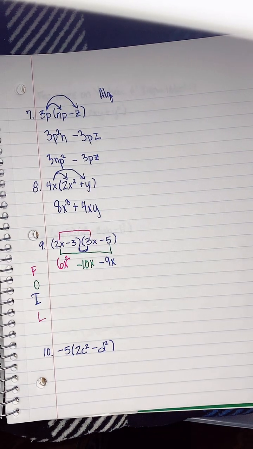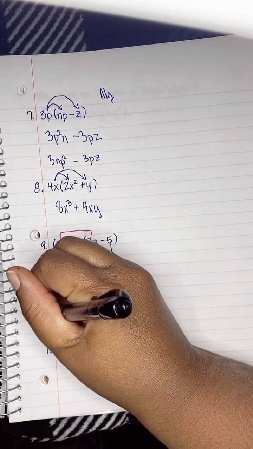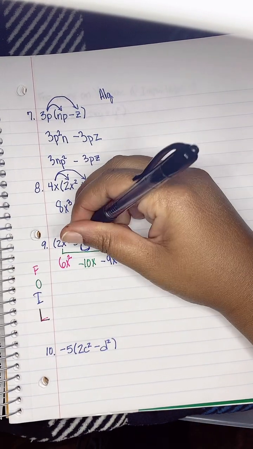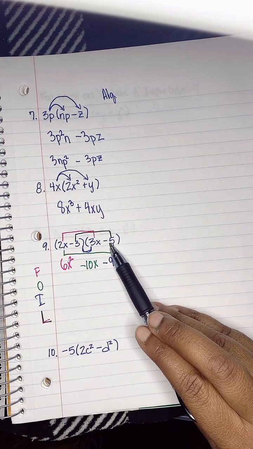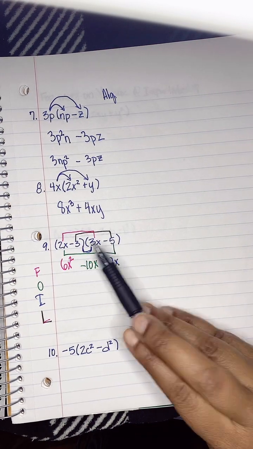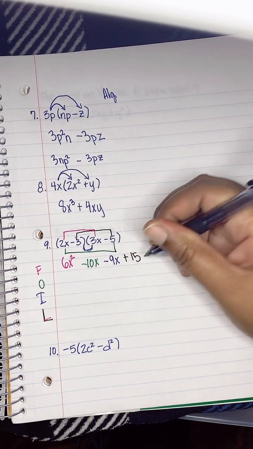And then our last for the L. Oh, do I have another color? Yes. Let's do black. Our last. So our last in each parenthesis. So -3 times a -5. A negative times a negative is a positive. And 3 times 5 is 15.